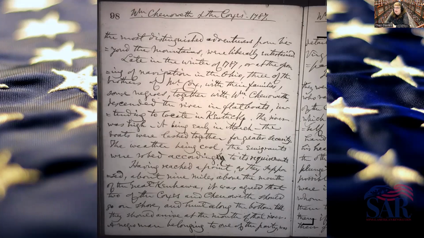Late in the winter of 1787, or after the opening of navigation in the Ohio, three of the brothers of Mr. Cox, with their families, some Negroes, together with William Chenoweth, descended the river in flatboats, intending to locate in Kentucky. The river was high, it being early in March. The boats were lashed together for greater security, the weather being cool. The immigrants were robed accordingly to its requirements.